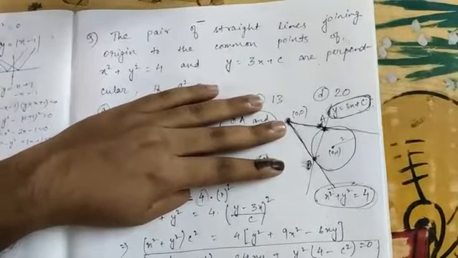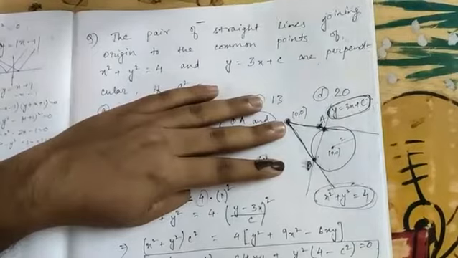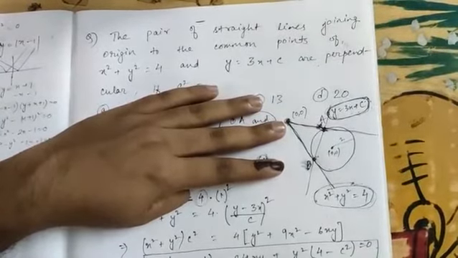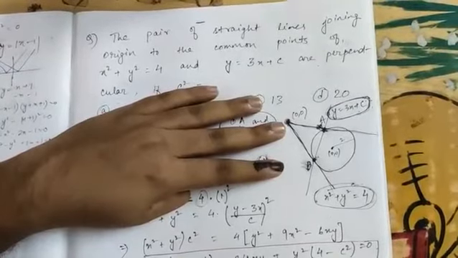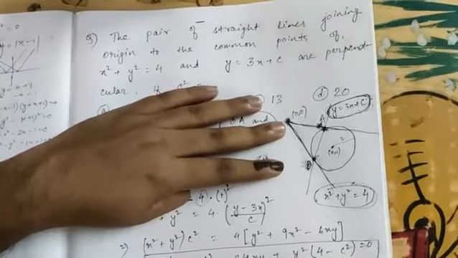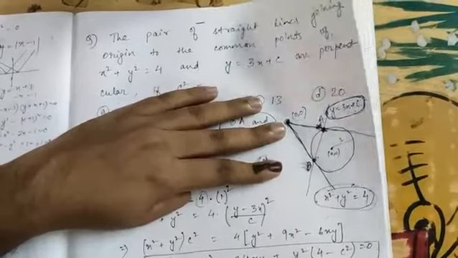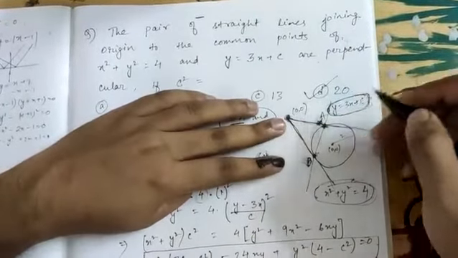In this case it will be 36 minus c square plus 4 minus c square equal to 0. So 2c square will be equal to 40 and c square will be equal to 20. So this is my required answer and option D will be the correct one.